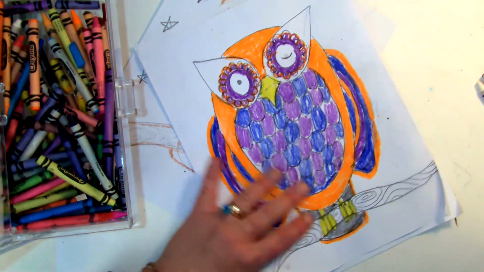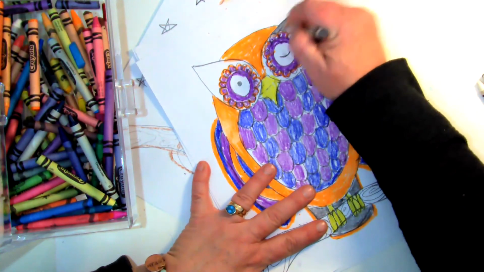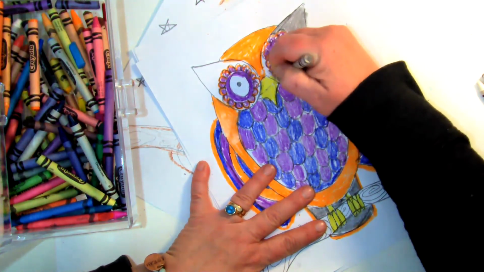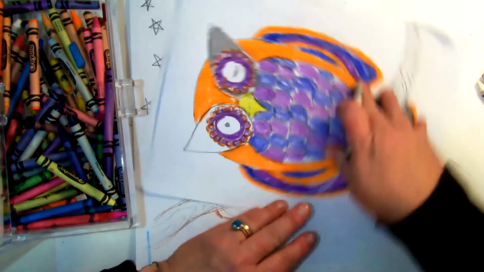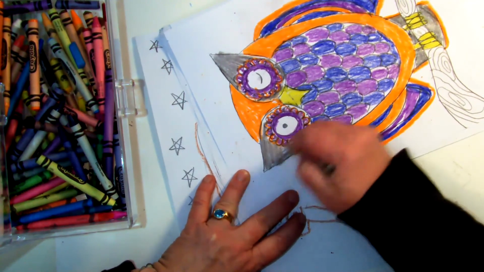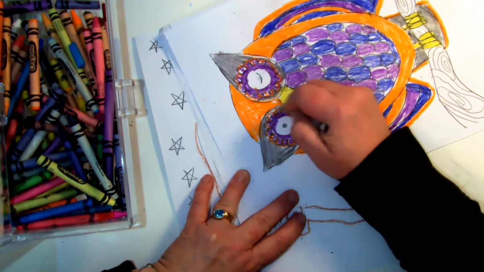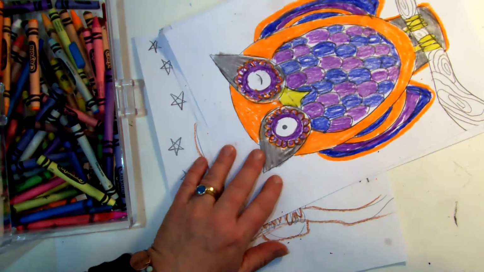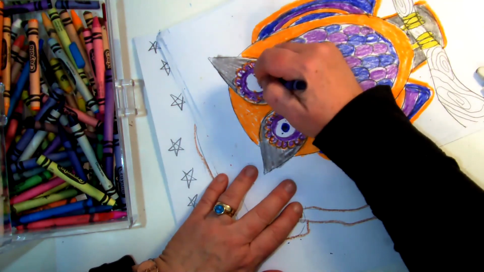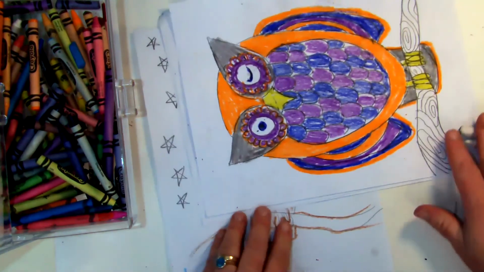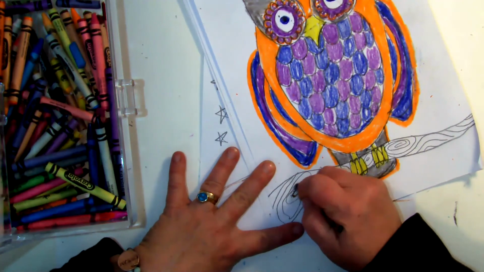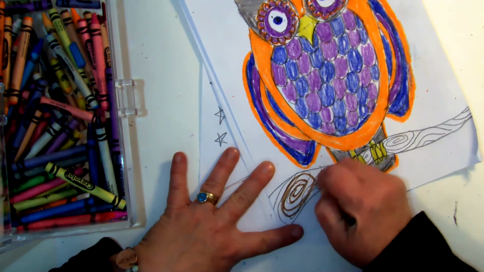Maybe I'll color his eyes the gray color I did behind his tail. Remember when I did the tail earlier to show you the branch? Because if I color it blue, which is what I want to do, then when I do the blue sky, it's not going to show up again. And also color the inside of your eyes.